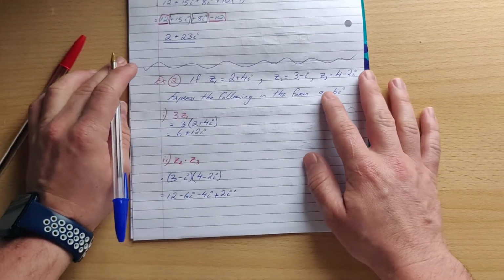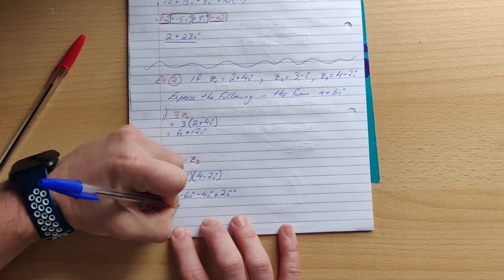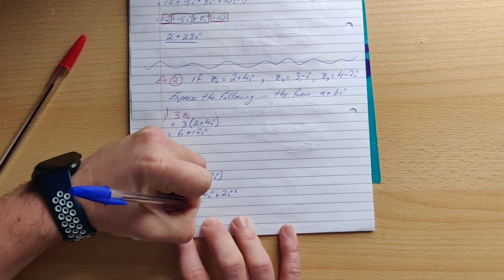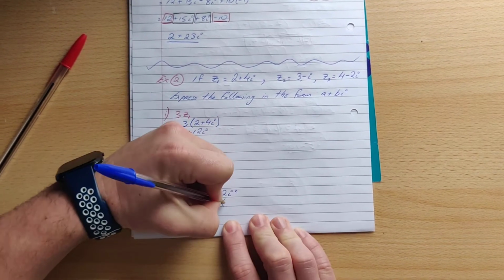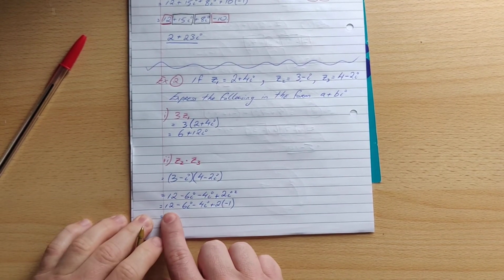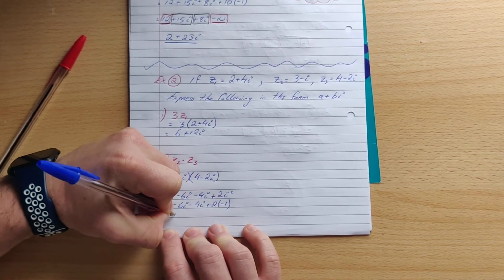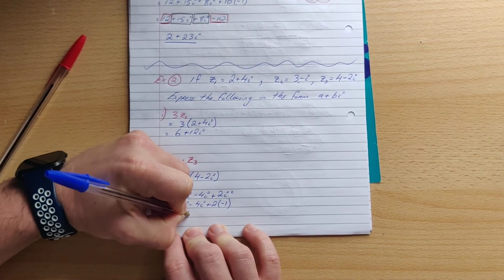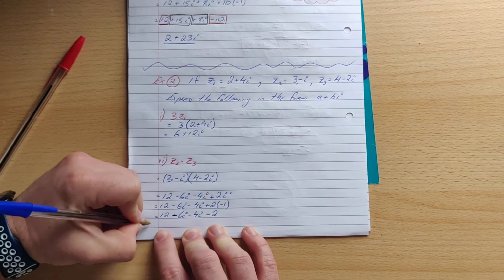The next line, we will change the i squared. So 12 stays as it is, that's okay. Minus 6i minus 4i plus 2 multiplied by i squared, which is minus 1. And now cleaning up again, 12 stays the same, that's okay. 12 minus 6i minus 4i minus 2.